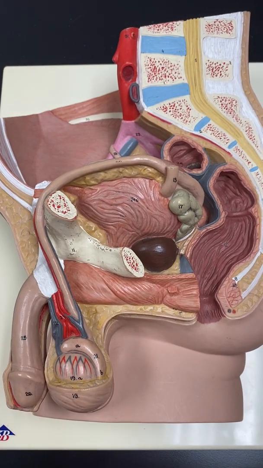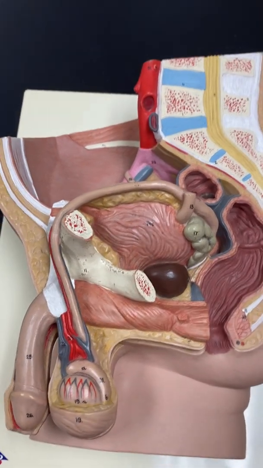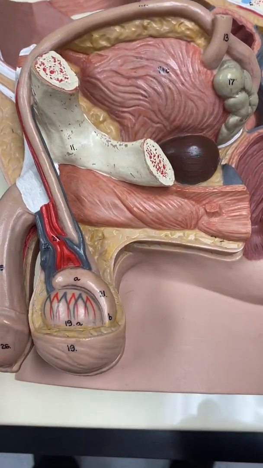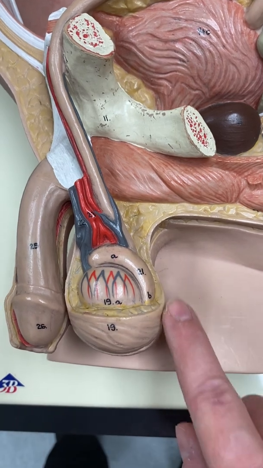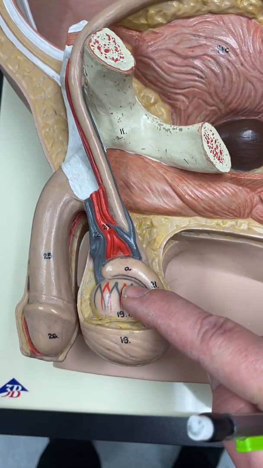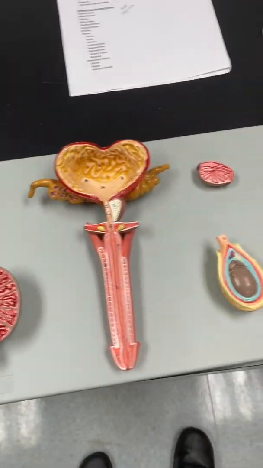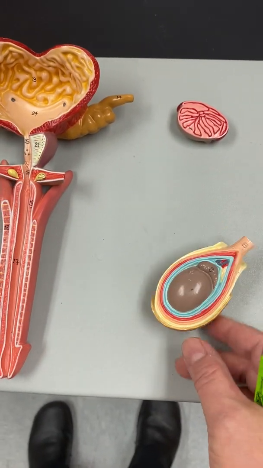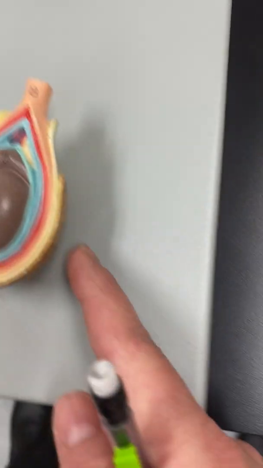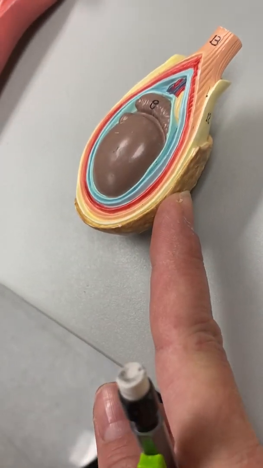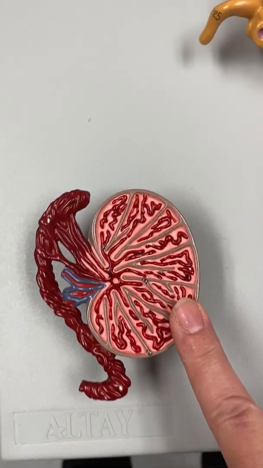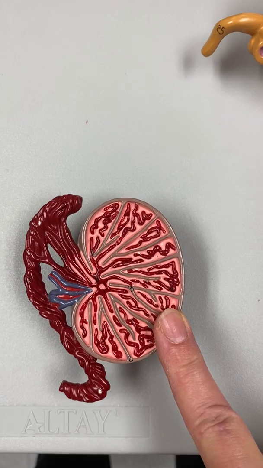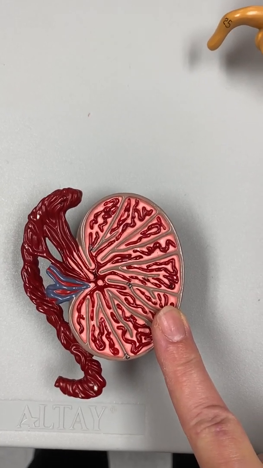This is the male reproductive system. We're going to start with the outside of the testes. This is the scrotum, which is the skin around the testicle. Here's the testes. This model also shows the testes with the scrotum outside skin surface. And this is also a testicle without the skin on the outside, the scrotum.